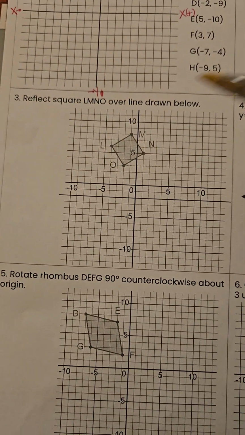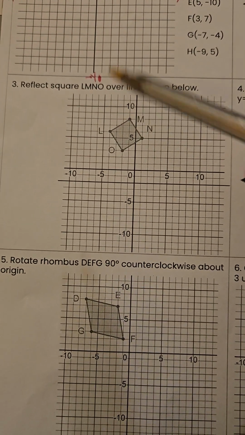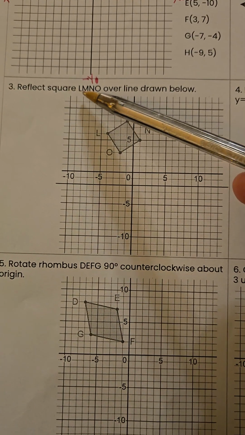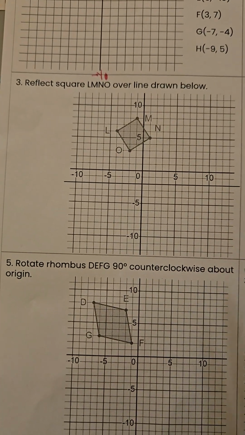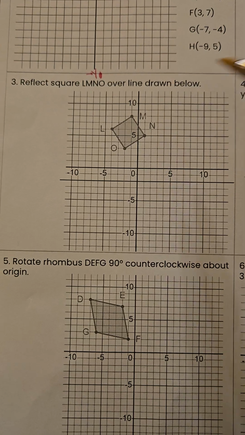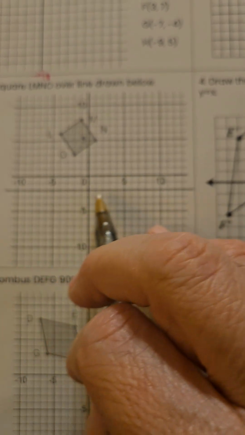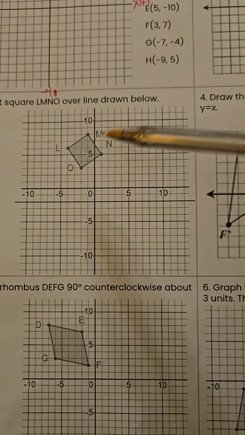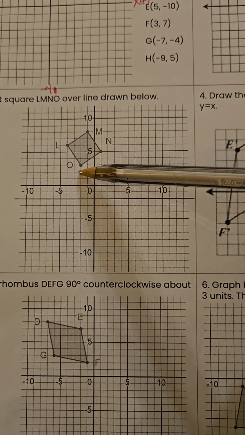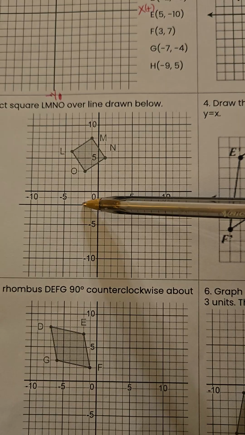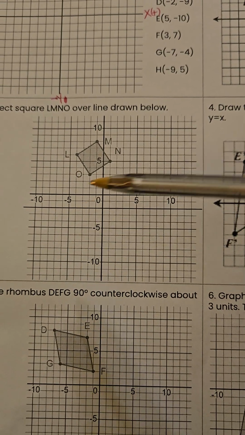Down here. This one, it says reflect square LMNO over the line drawn below. And hopefully you guys can tell that this is the line that's drawn in. And if you remember to reflect, you just count down to the line you're reflecting, however much that is, and then you count the same past it.